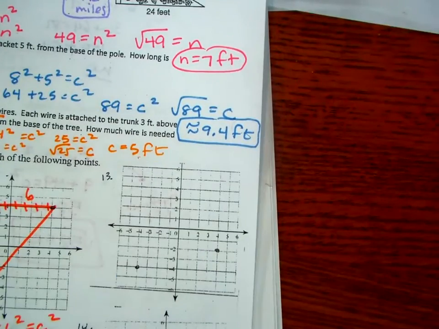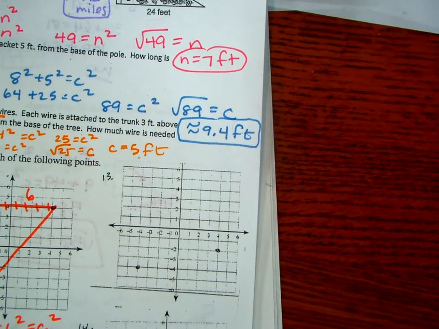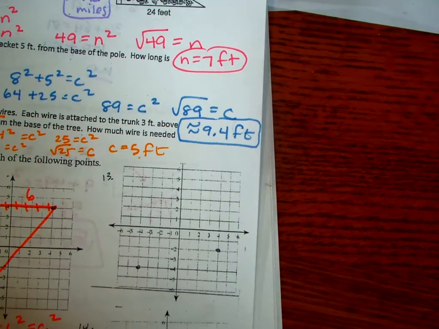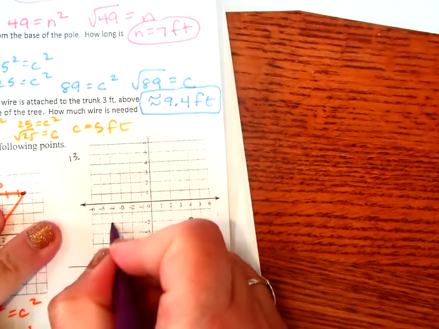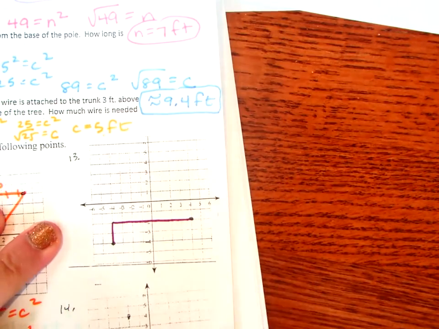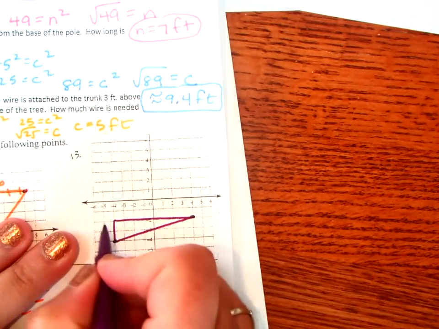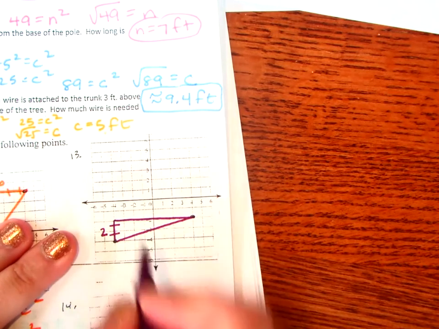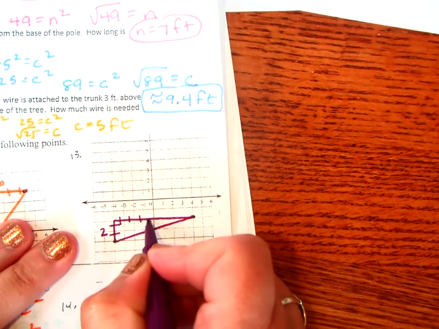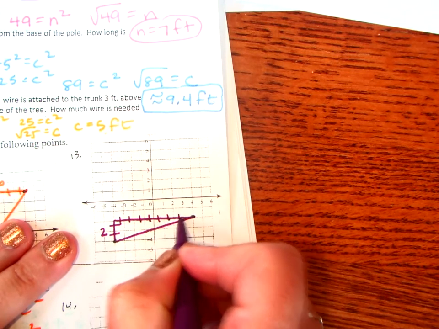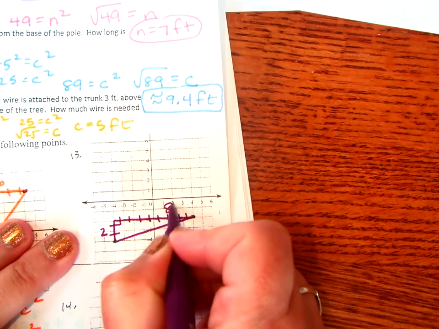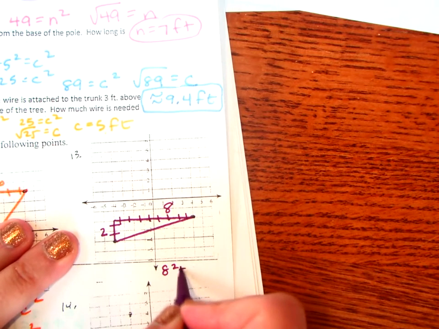Okay, last 2, and then hopefully this helped if you needed some additional practice. All right, so let's just go ahead and make the triangle here. How about this one? So here's our triangle. We're going to go up here and over here. Okay, and there's our diagonal there. Okay, so then you're going to count. This one's 2. And over here, 1, 2, 3, 4, 5, 6, 7, and 8. So this one's 8. So you would do 8 squared plus 2 squared.